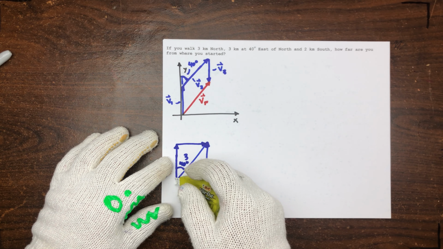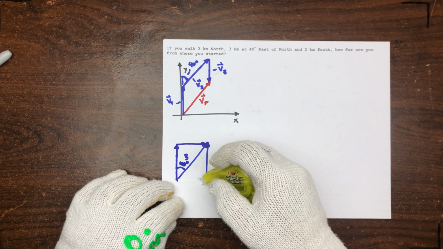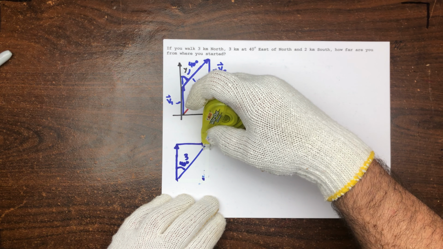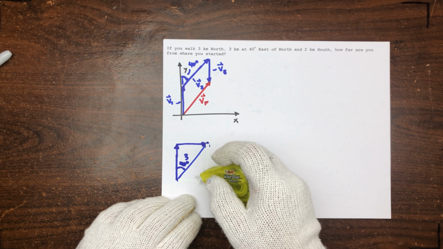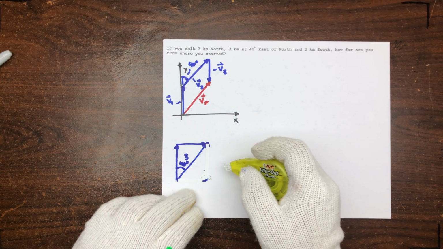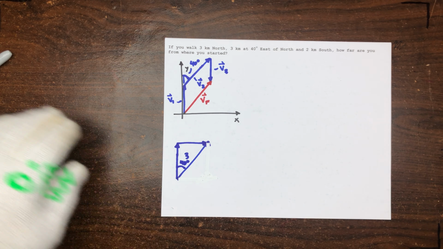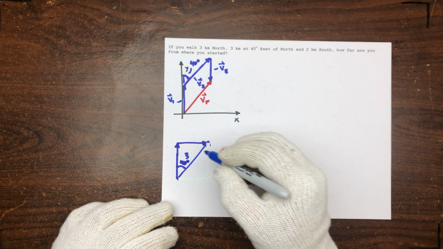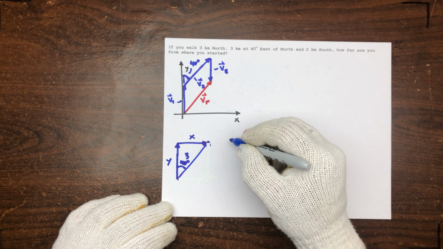If it said something like north of east, then it would be the triangle that I just drew. But because it said east of north, then we're going to draw this. This is 40 degrees east of north. Now I can draw, this is my x, this is my y, and I can draw my components.